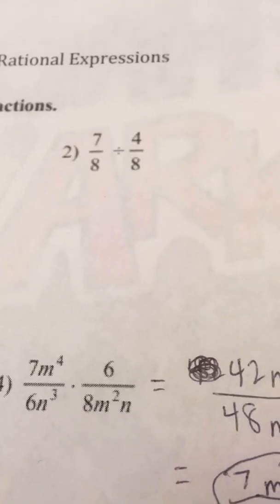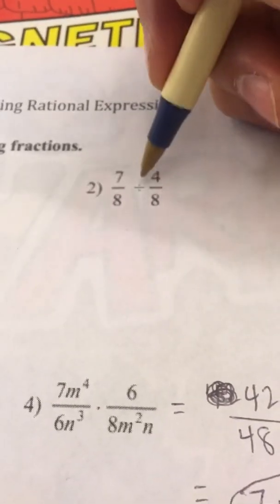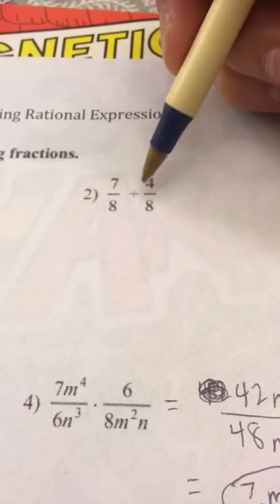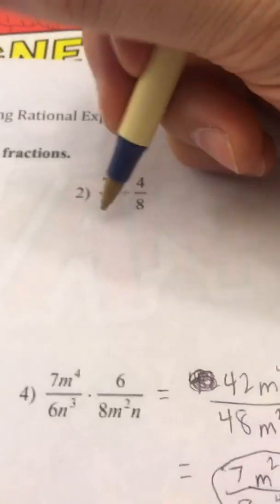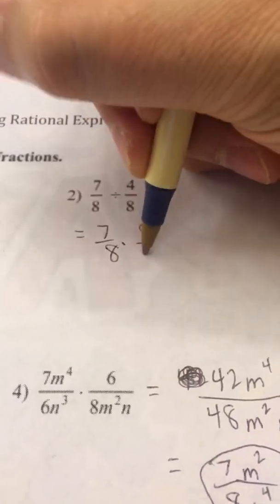You may have heard the expression keep, change, flip. All right, you keep 7/8 the same, you turn it into a multiplication problem because dividing a fraction is the same thing as multiplying by the reciprocal, by the flip over. So 7/8 divided by 4/8 is really 7/8 times 8/4.